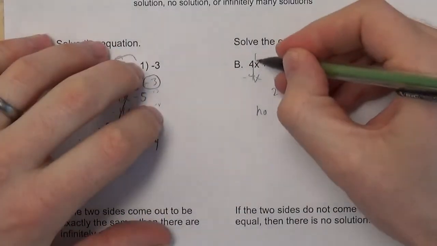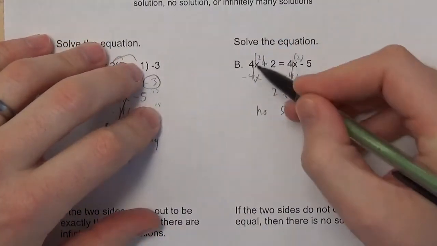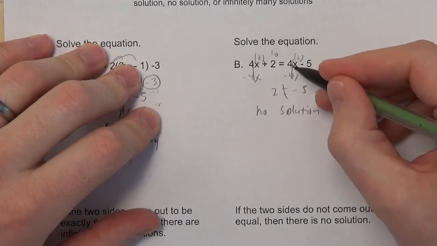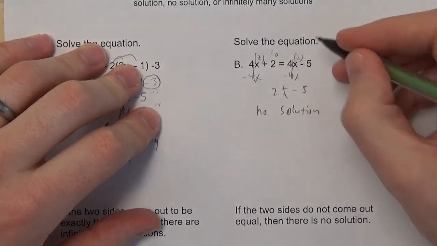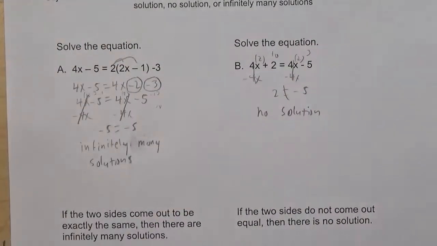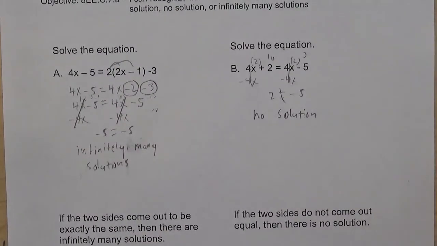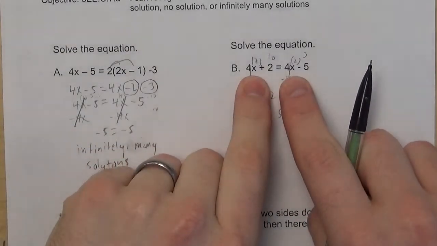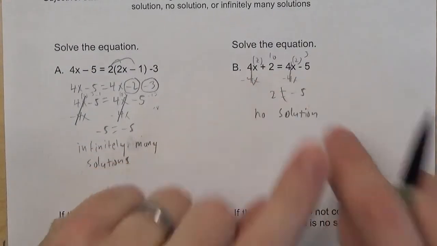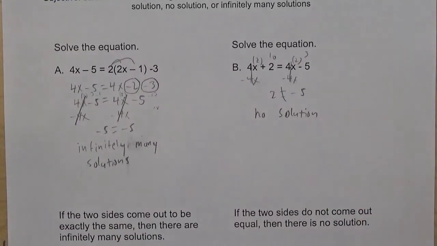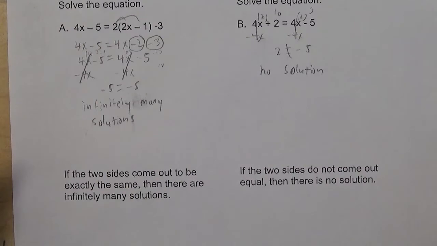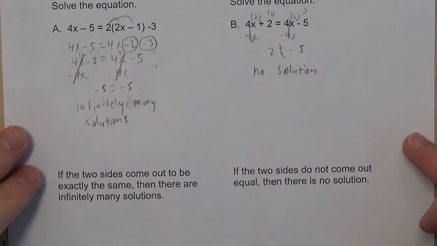So just to show that to you, if you plug in 2 here and 2 here, 4 times 2 is 8. 8 plus 2 is 10. 4 times 2 is 8. 8 minus 5 is 3. So it's 7 apart. It would be 7 apart no matter what you plug in. There's no way to make these two sides come out equal, because the two variable terms are the same, but then you don't have something that's actually equal once you simplify that down. So infinitely many solutions and no solution. This statement says if the two sides do not come out equal, then there is no solution.